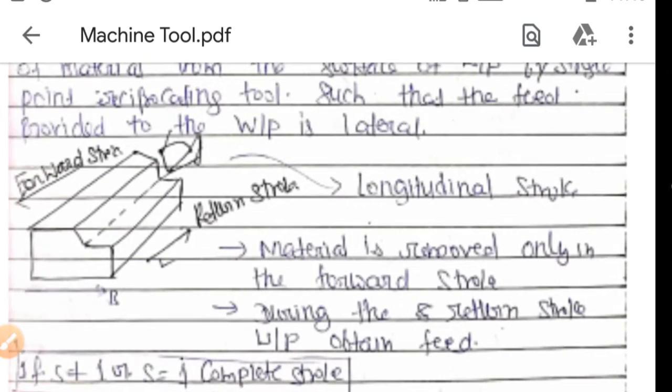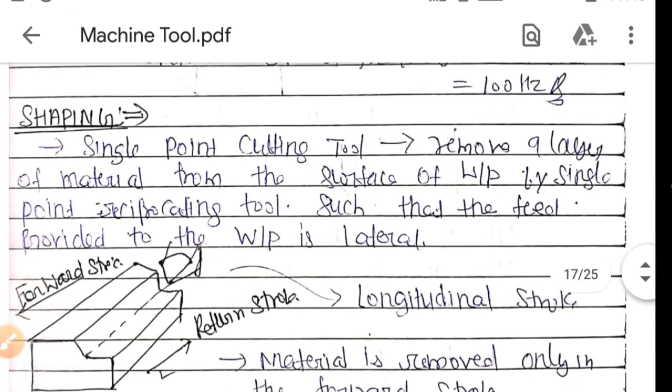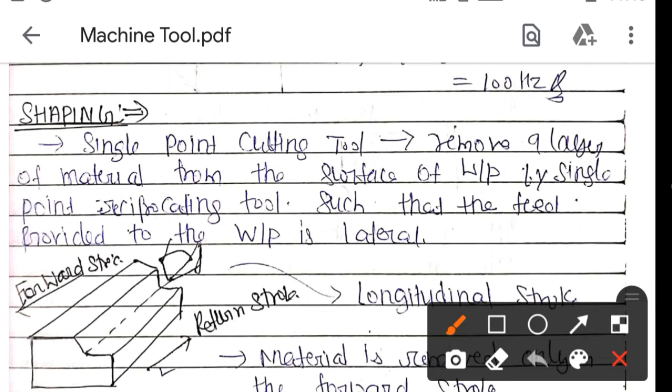So today our topic will be shaping. This is one of the very important topics related to any of the competitive exams. Here you can get numerical type questions and theory type questions as well. So I'll discuss the points for the exam, what questions they may ask related to shaping.